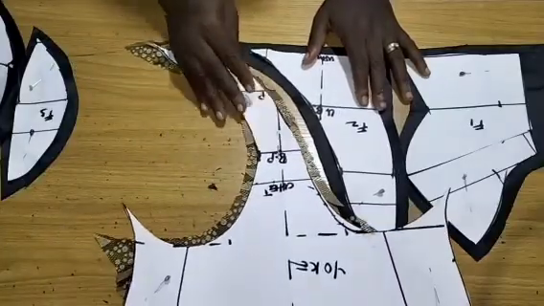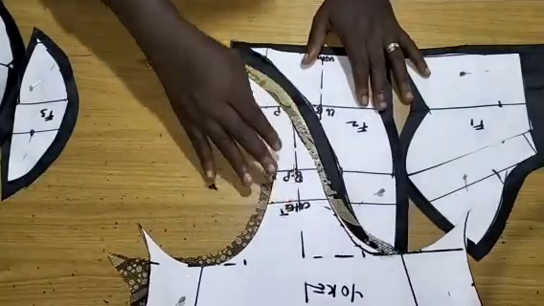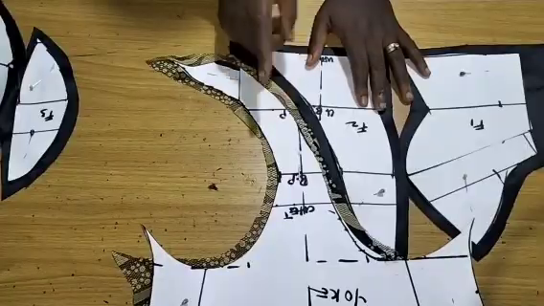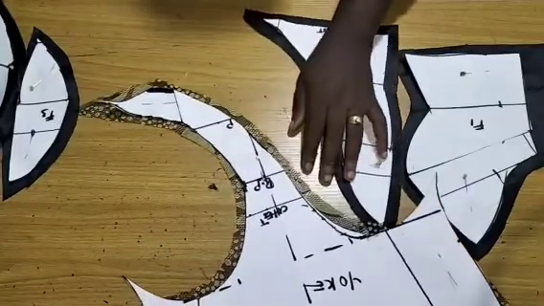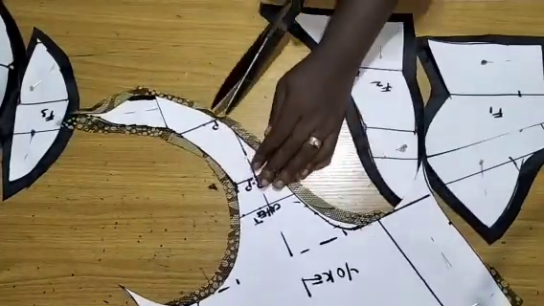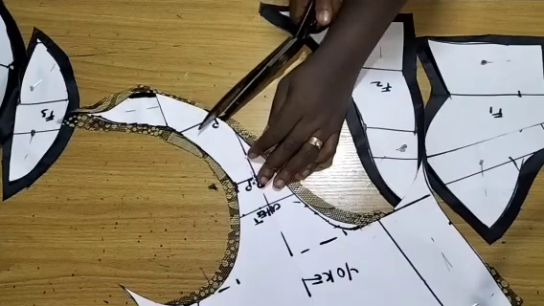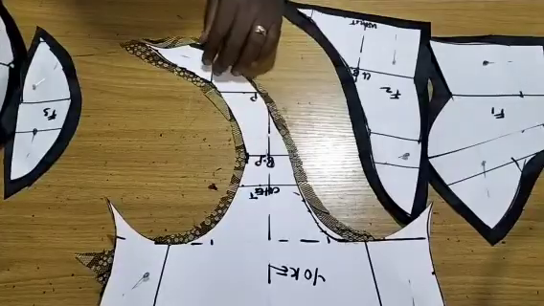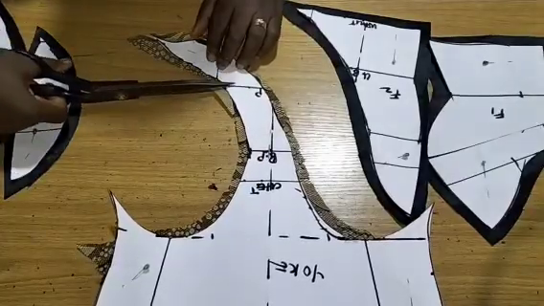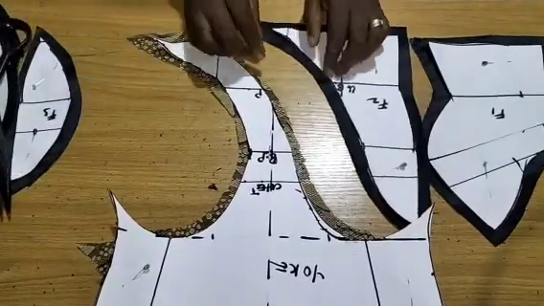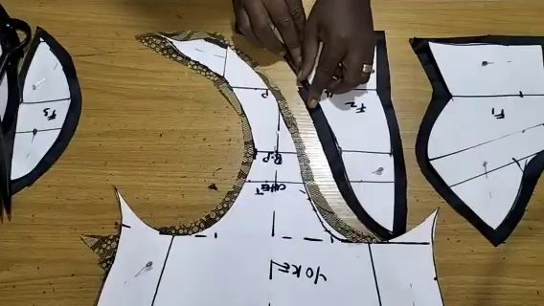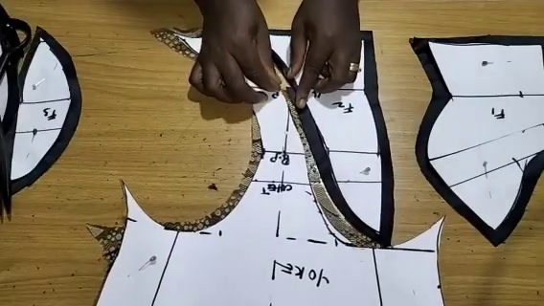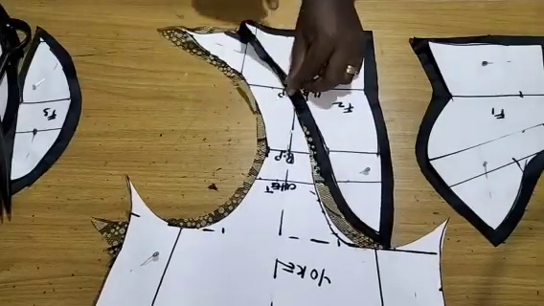If you look at the yoke, you can see the yoke will also be sewn at the under bust. So whatever you want your yoke to be, you can go ahead and do that. I'll just notch at the under bust for my yoke. I'll also notch on the under bust of this part. So when I'm sewing the yoke, I'll pick up the under bust notch, and that is where I'm going to start sewing.